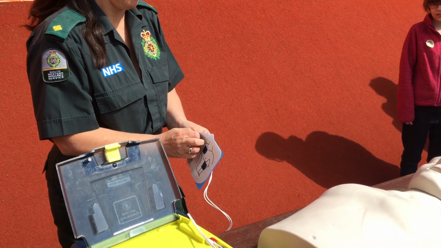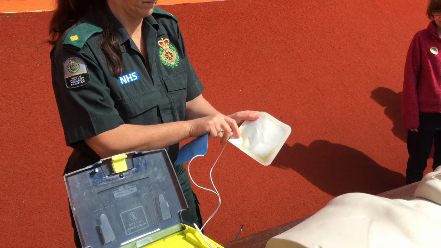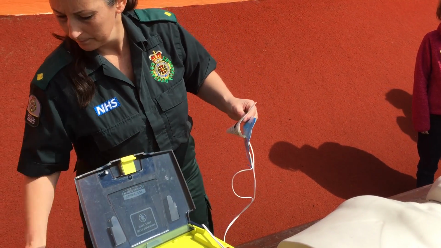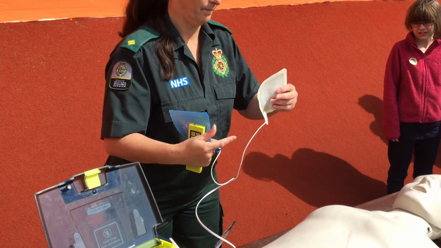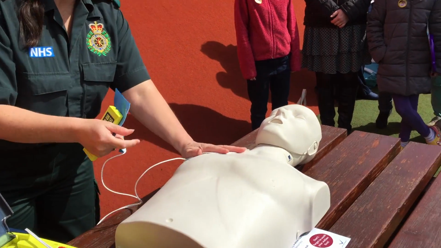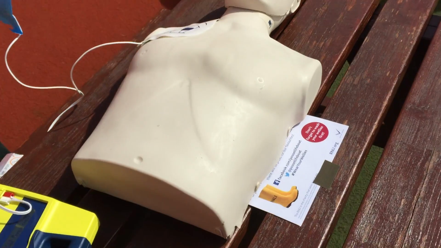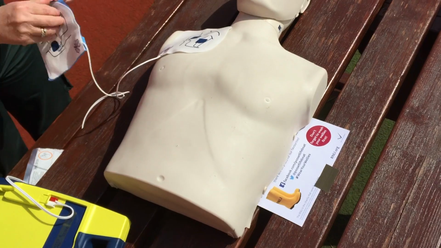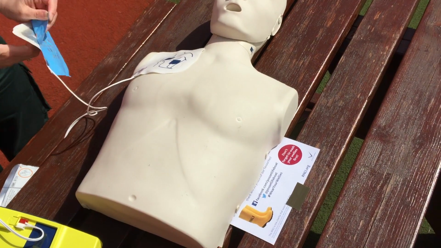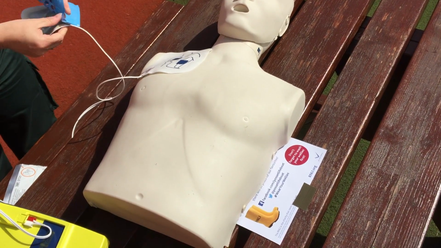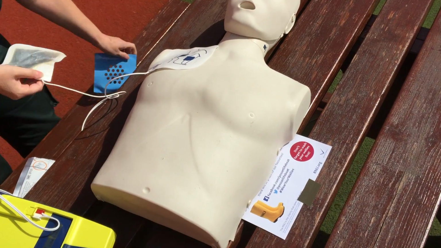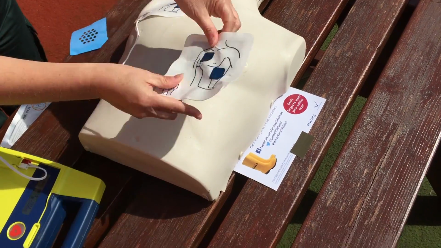Peel one pad from the plastic liner. Place one pad on the bare upper chest. So one pad's there. Peel the second pad and place it on the bare lower chest as shown.